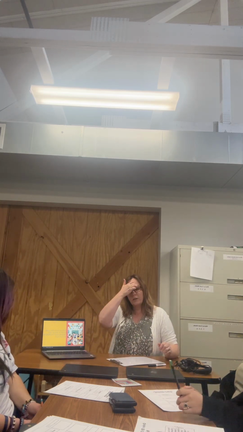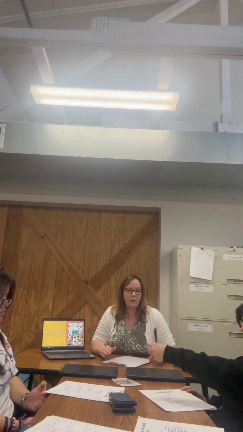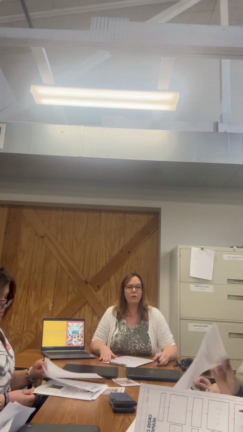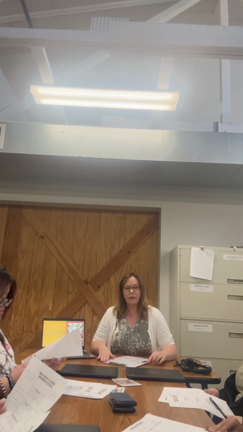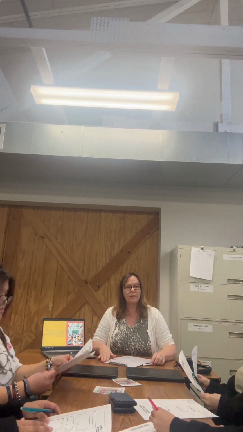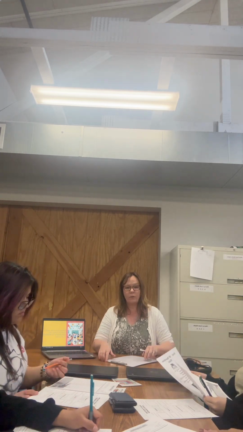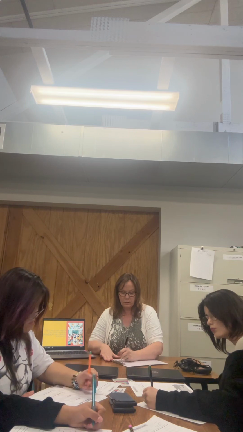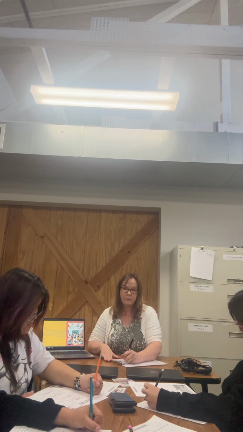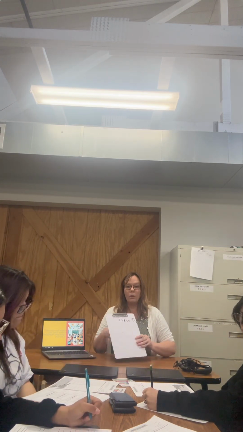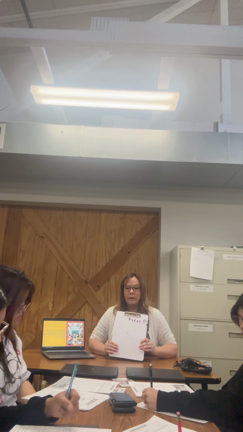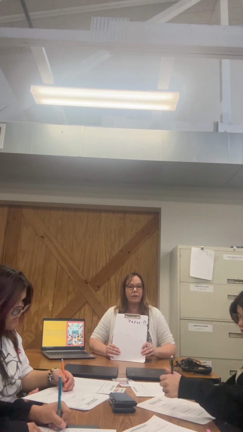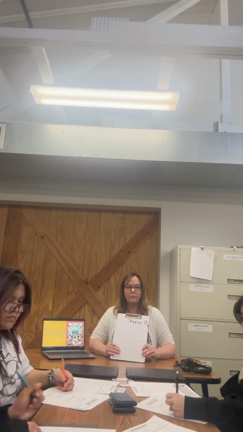Try PEMDAS on your own. Okay, so take out your sheet of practice problems. I want you to pick out number 1 and put it on your graphic organizer, on the second part of your graphic organizer. Can somebody tell me what that problem is? Number 1: 7 plus 3 times 5. Okay. So, working with your elbow partner, go ahead and do the next step. Talk about it, work together.